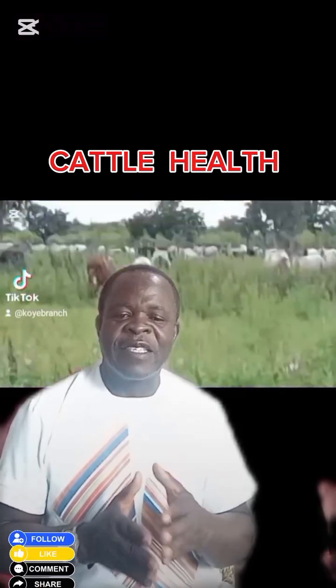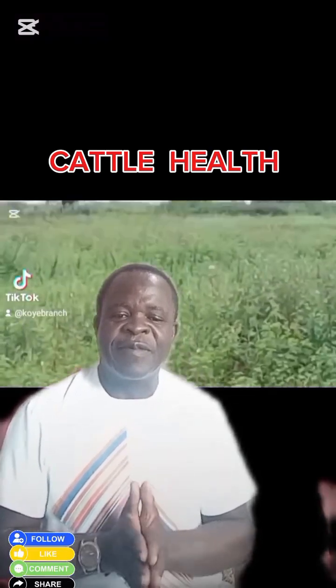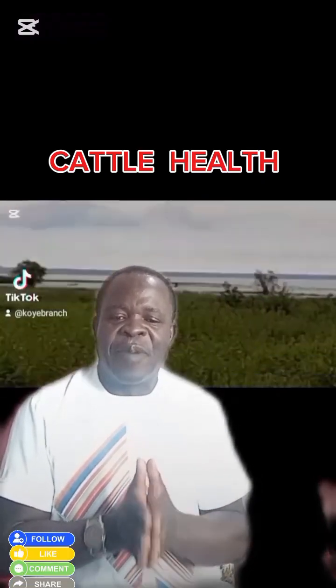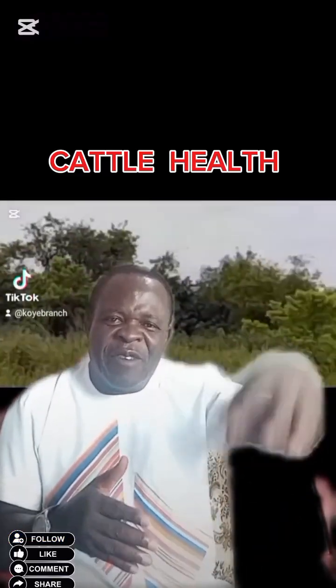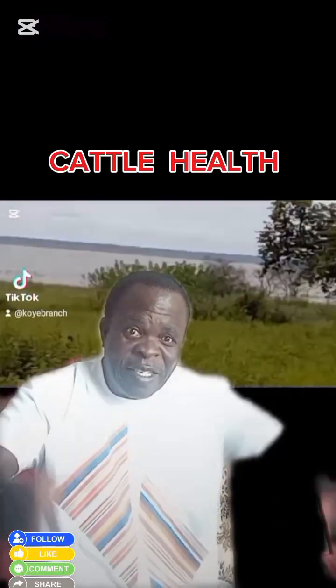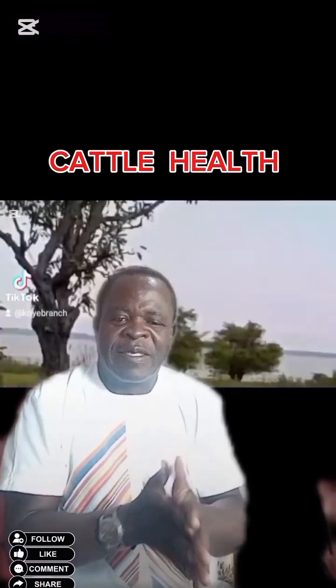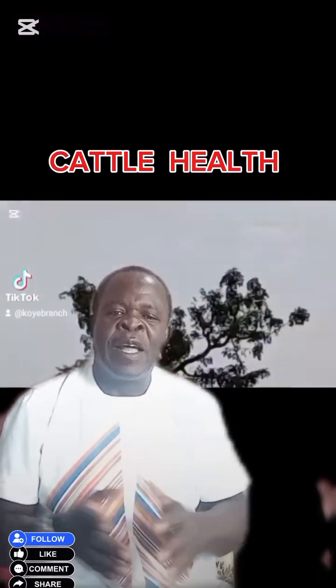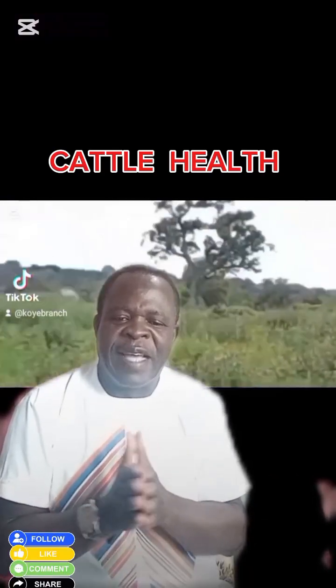Vaccination is essential for preventing common diseases. Therefore, a tailored vaccination specific to local risks helps ensure herd immunity. A vaccination plan which is tailored to suit the risk in your local environment, with the particular diseases in your environment, will help ensure herd immunity. Another best management practice is parasite control.